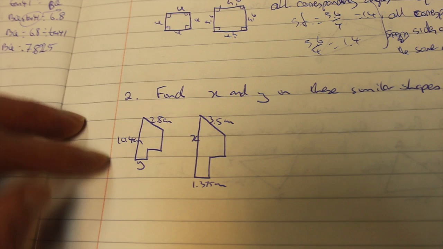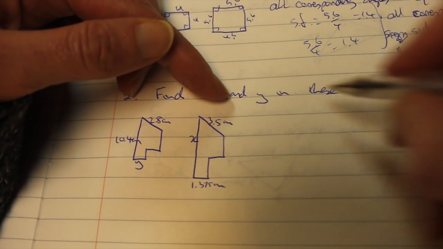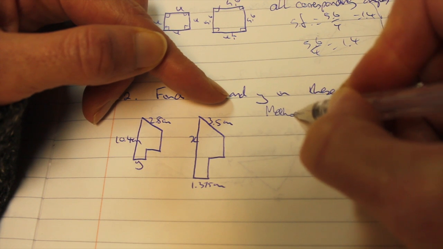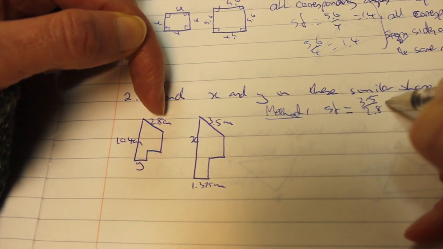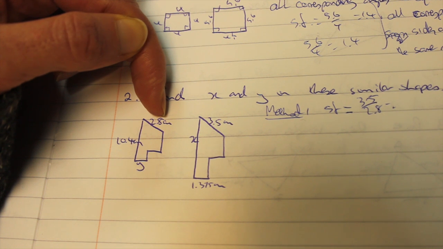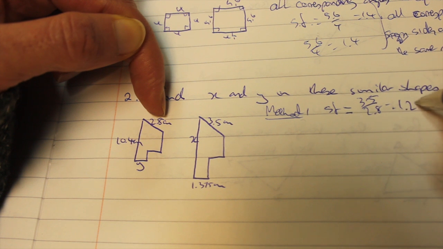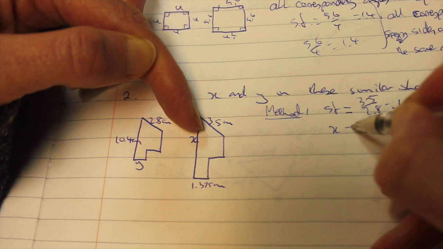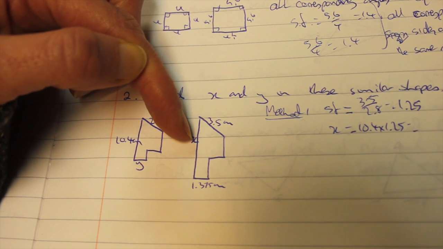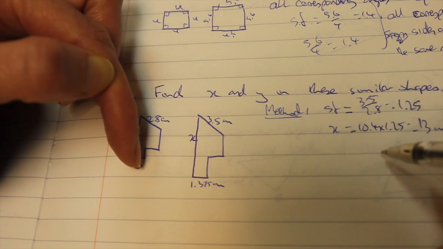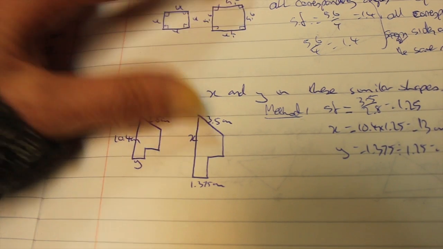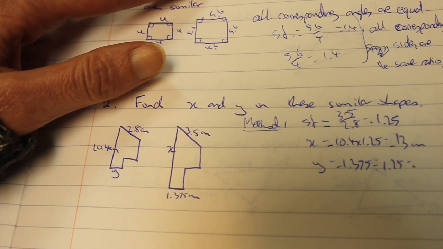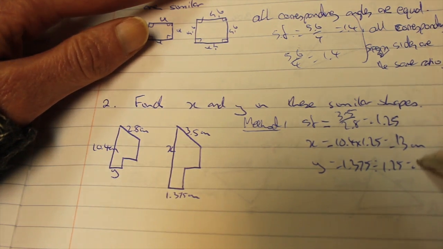Number 2, I'm going to show you it through both methods. You've got similar shapes here. First method, method 1, is to find the scale factor. So the scale factor, to do that you put corresponding sides over each other, 3.5 over 2.8, which is 1.25. And then to work out x, you take the old side and times it by 1.25, which gives me 13 centimetres. And to work out y, you're going backwards. So you take your side and you divide it by your scale factor. So 1.375 divided by 1.25 gives me 1.1 centimetres.